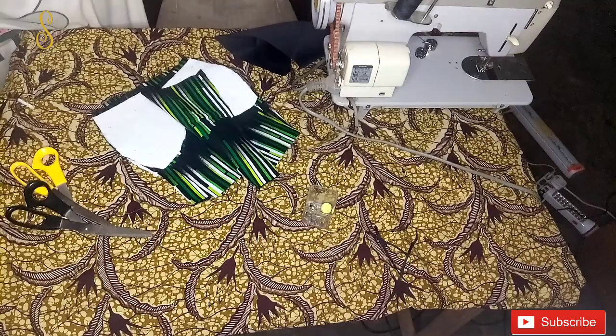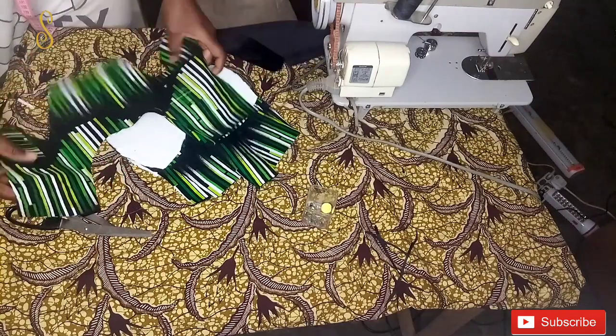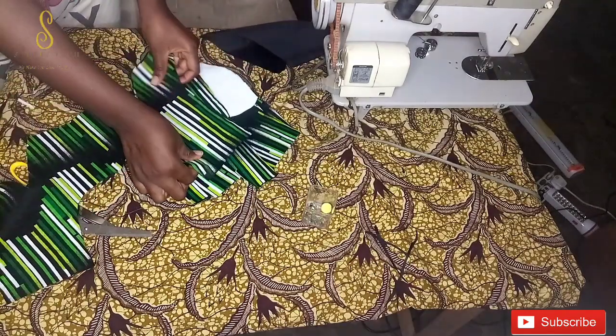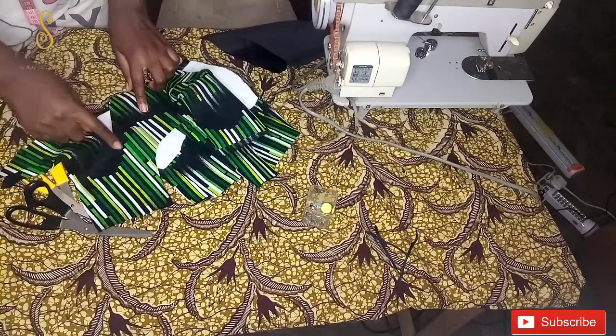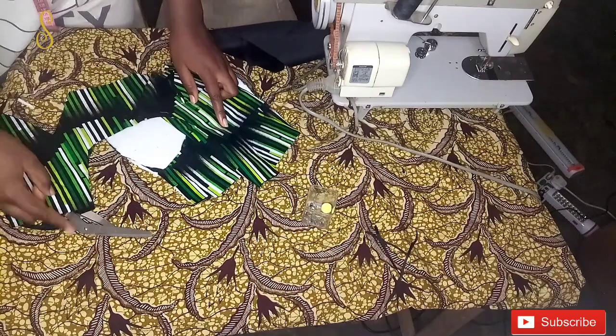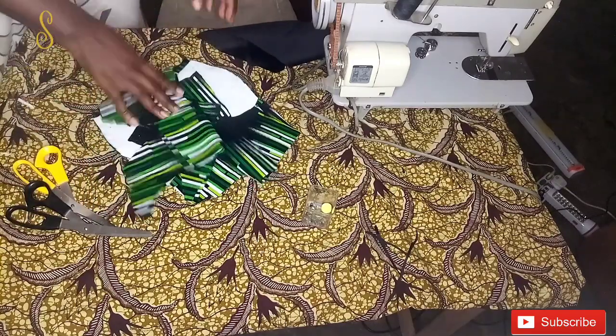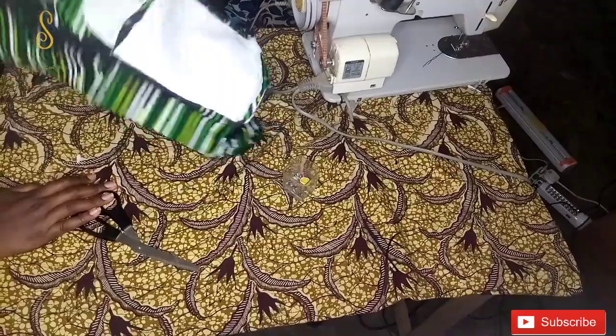So for the yoke, I'm going to lay the right sides of the two pieces on each other. Then I will sew down on the triangle shape, or on both triangle shapes. Then I will sew down the neckline as well, turn it out with the armhole and press it down.